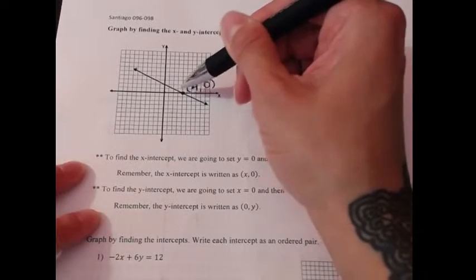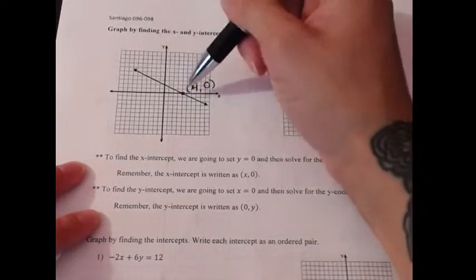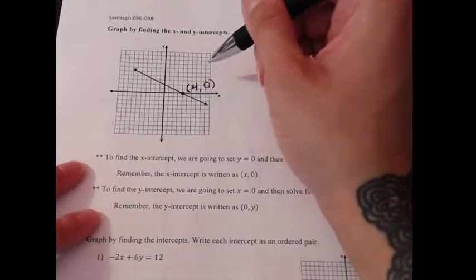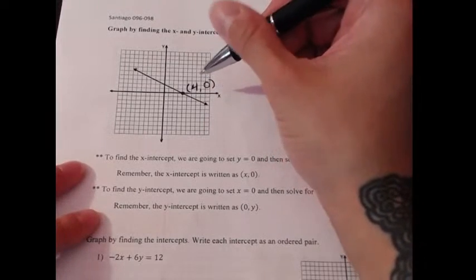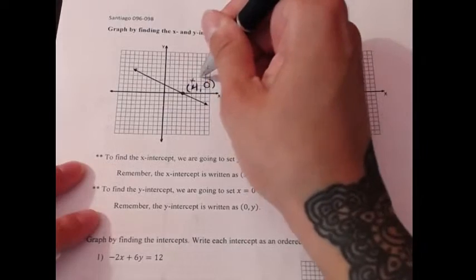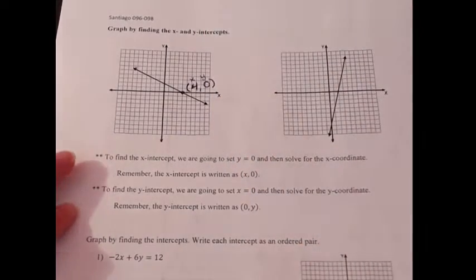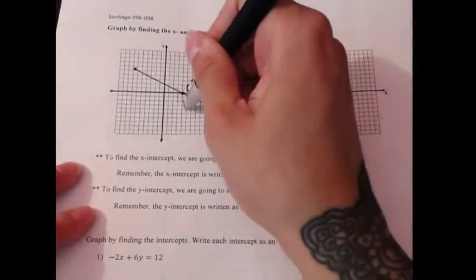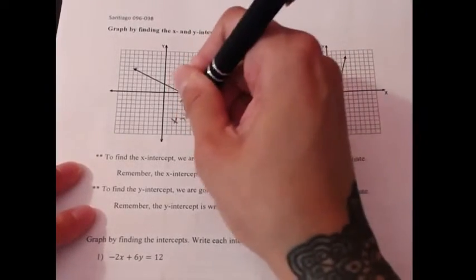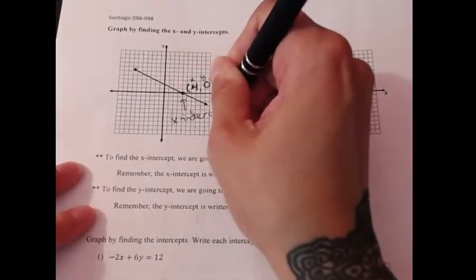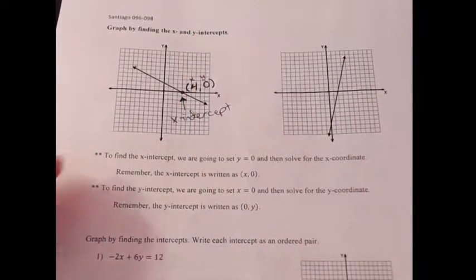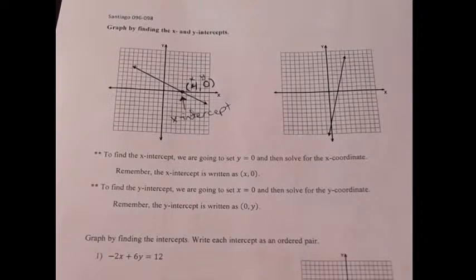My line hit the x-axis at the point 4, 0. Remember, every ordered pair is x then y, alphabetical order. Note that the point 4, 0 represents our x-intercept. That's really important to note. That point 4, 0 represents our x-intercept.